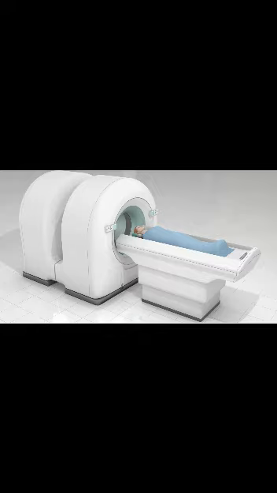Why would you need a PET scan? Your healthcare provider may order a PET scan to check for signs of cancer, including breast cancer, lung cancer and thyroid cancer, coronary artery disease, heart attack or other heart problems, brain disorders, such as brain tumors, epilepsy, dementia and Alzheimer's disease. Will a PET scan detect all cancers?